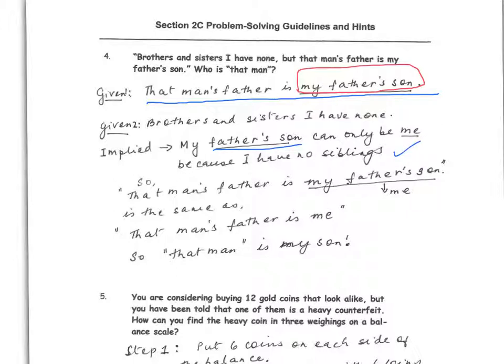So let's translate this sentence. That man's father is my father's son. And who is my father's son? It is me. So that man's father is me. So if that man's father is me, then who is that man? That man would have to be my son.